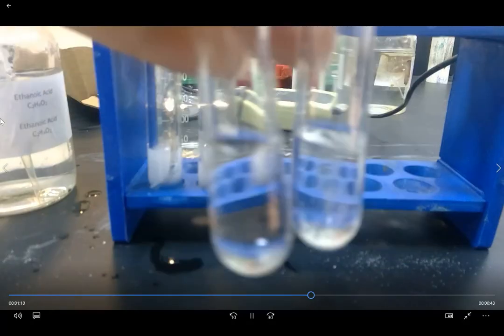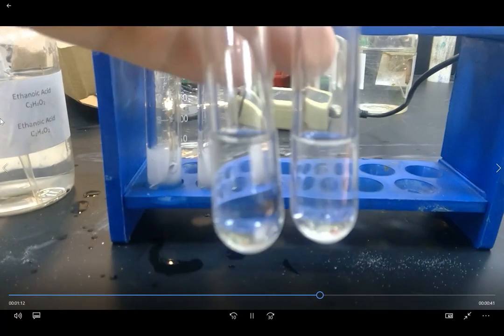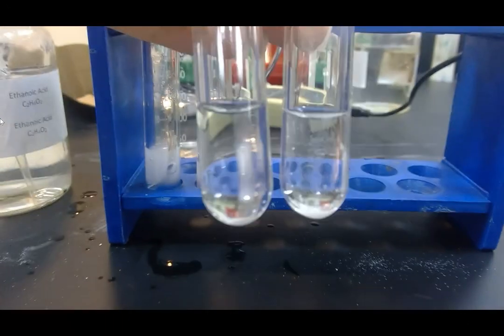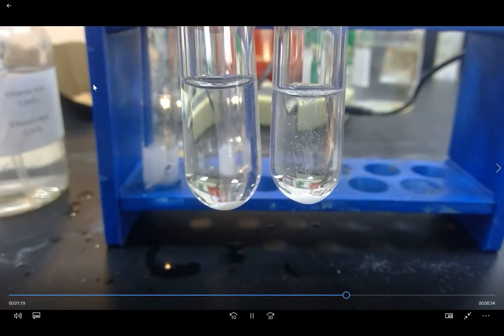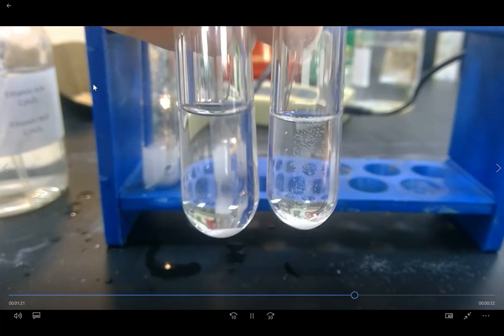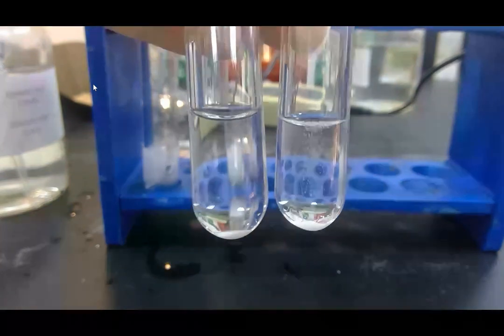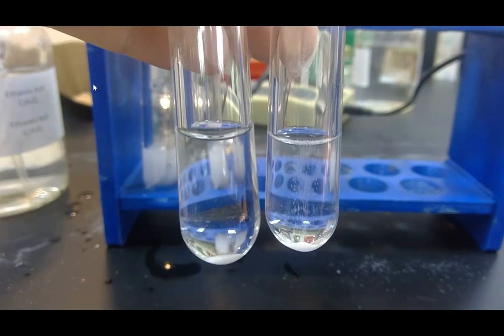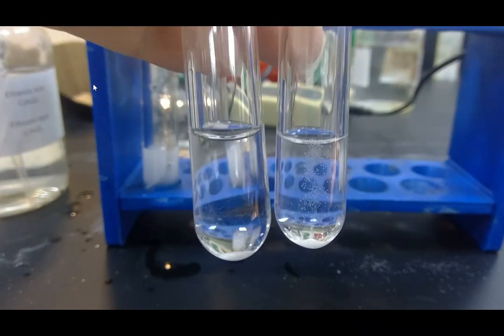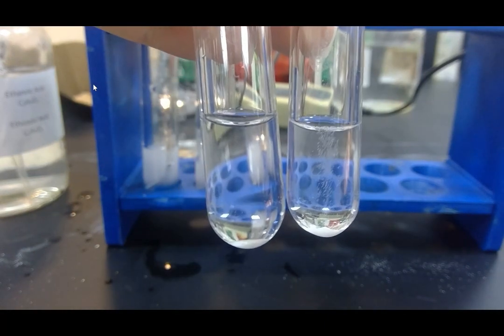So that shows that the reaction with the carbonates is much slower with ethanoic acid than it is with hydrochloric acid. The hydrochloric acid has completely reacted with the sodium carbonate. Sodium carbonate is all gone in the one on the left, whereas in the one on the right, it's still fizzing.